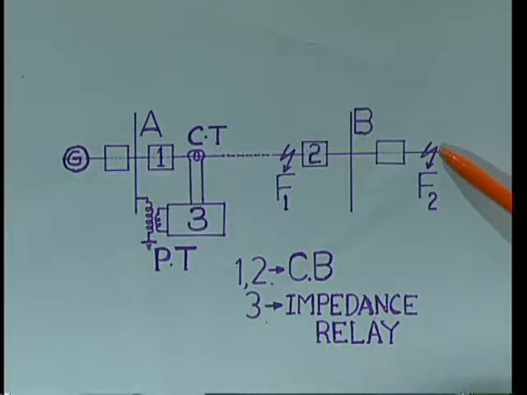Here also a short circuit occurs, but the voltage and current are such that the ratio is greater than the predetermined value. That means the impedance is greater than the predetermined value, and hence the relay cannot operate, because the relay operates only when the ratio is less than the predetermined value. Like this the relay is operated.